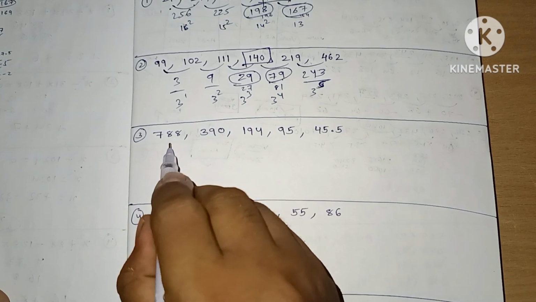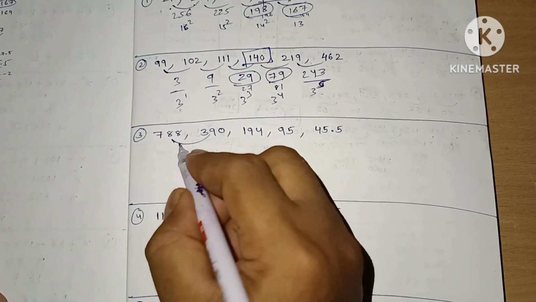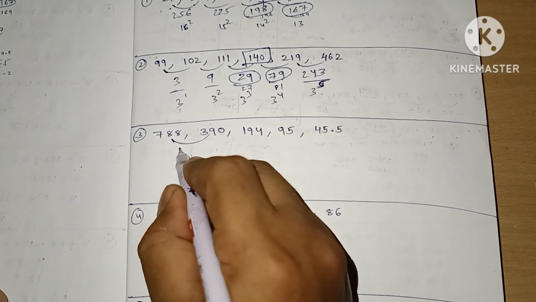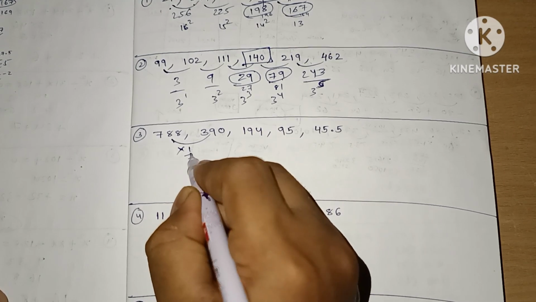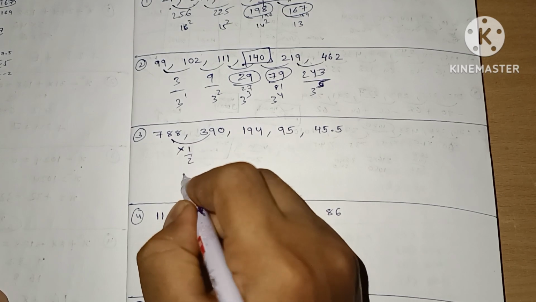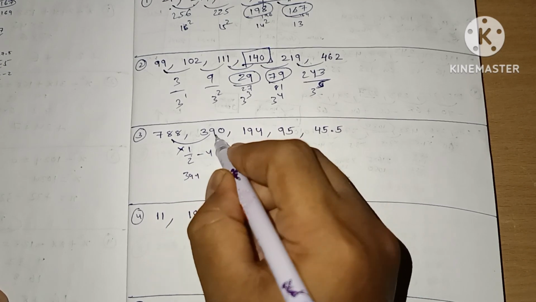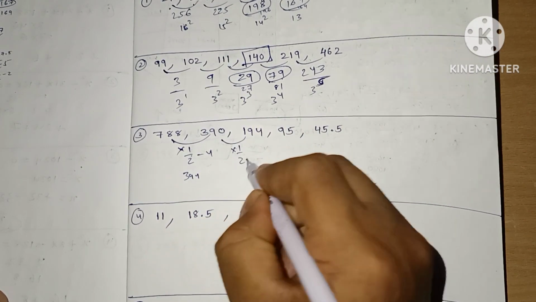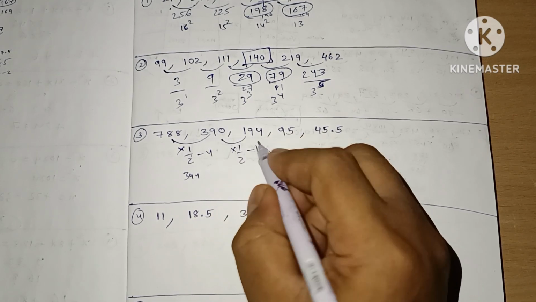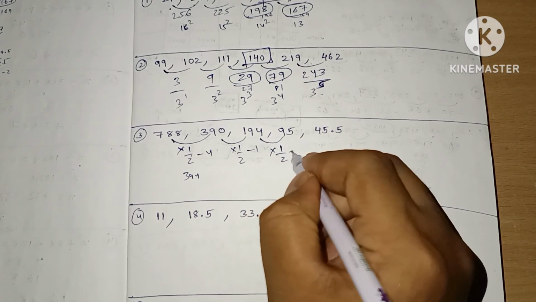Next one. Here these are in decreasing order. So we'll go with the differences. No, we are going with the half. Into half, you get 394. Minus 4 will be 390. Here into half will be 195 minus 1. Here it is half times, 9 times and 7 times minus 2.